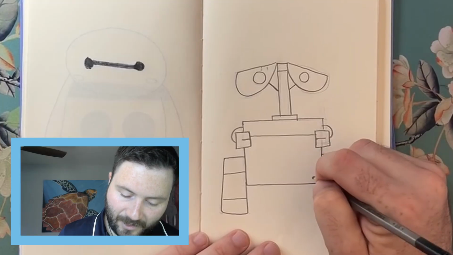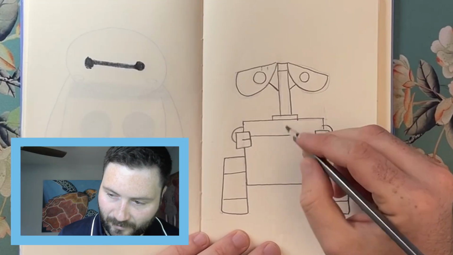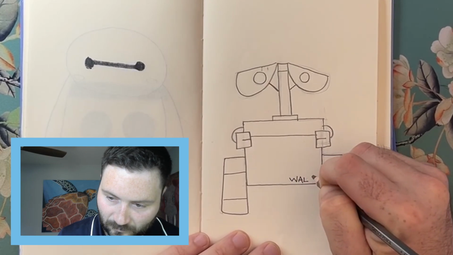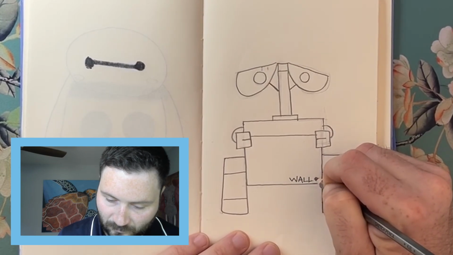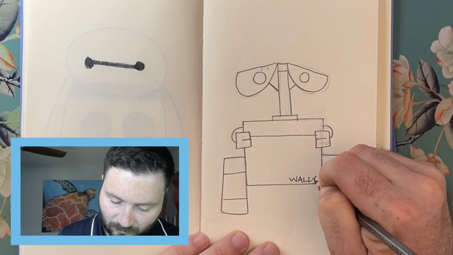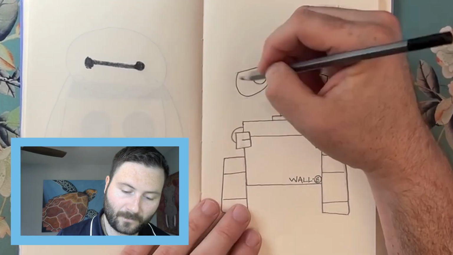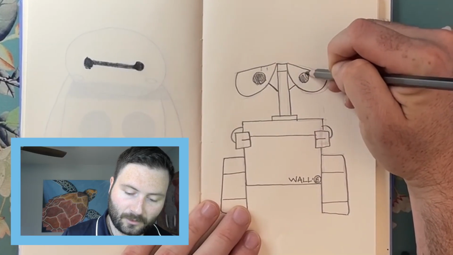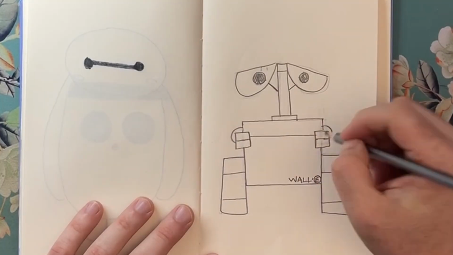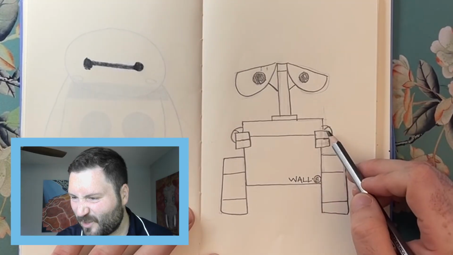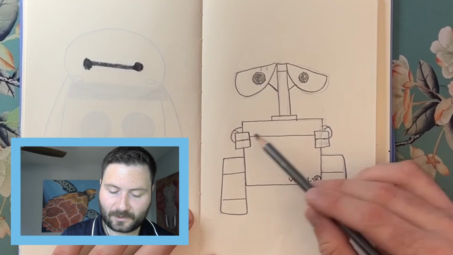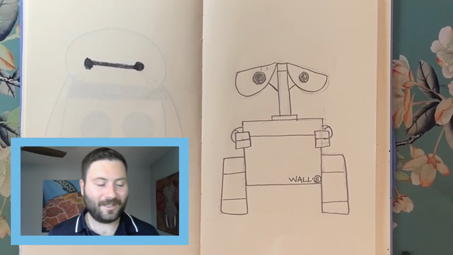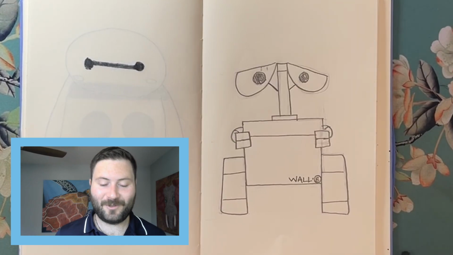And then just right here at the bottom, we're gonna write out his little name. And then his eyes are shaded in. And then don't forget, you can add some robotic looking lines to his arms too. And that, my friends, is WALL-E. Super easy, super simple. Another great quick one for you.